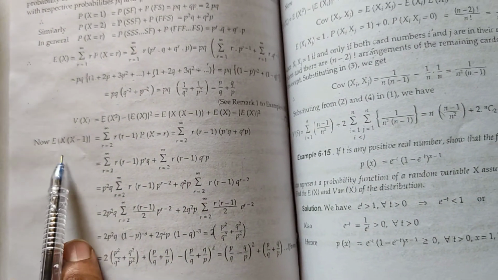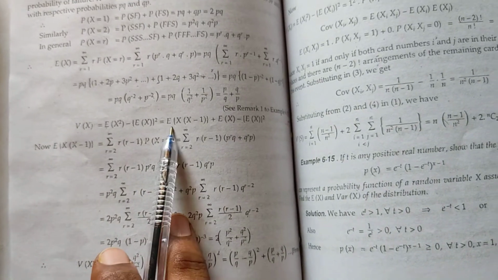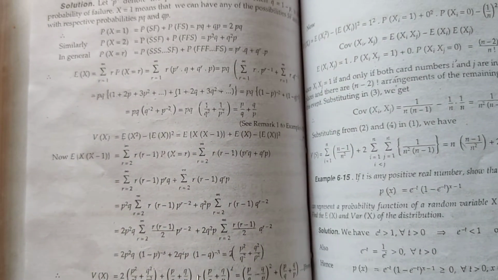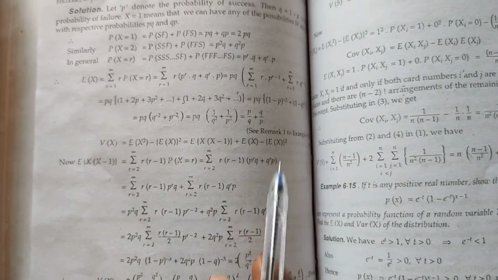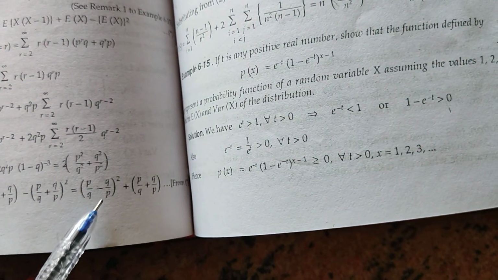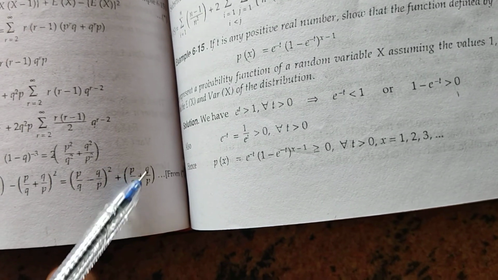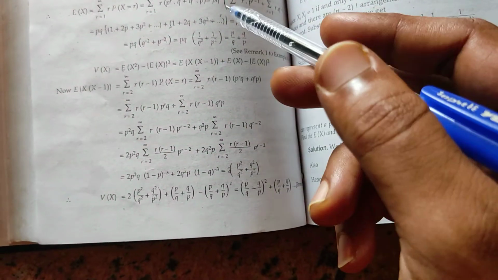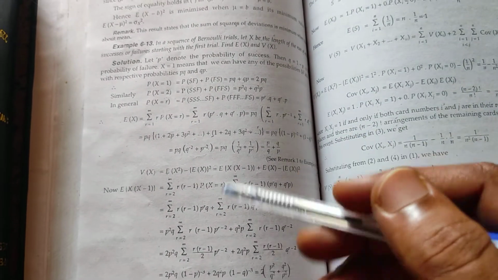Even for the previous problems you can do this the same way. So here expectation of x into x minus 1 we have like this, and we are substituting that value here, and expectation of x value we are substituting here, and minus expectation of x whole square, that is this part whole square, so that finally we will get this part, which is equal to p by q minus q by p whole square plus p by q plus q by p, finally the value of variance of x. That's it. So try to understand this derivation. If you have doubts you can ask me, I'll send you these notes.